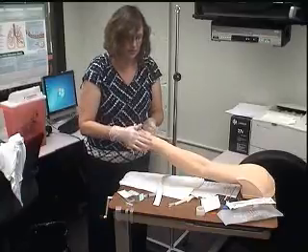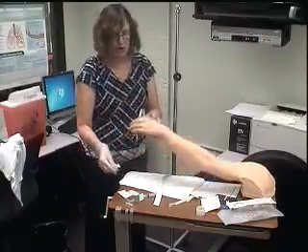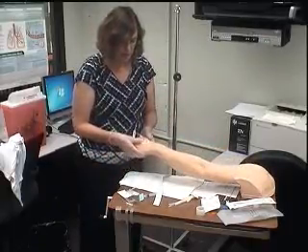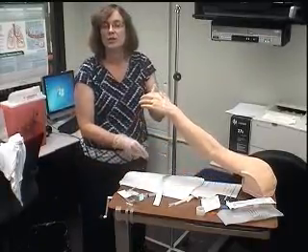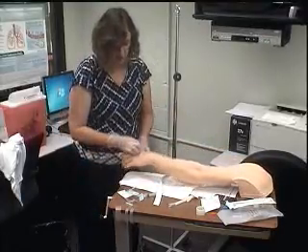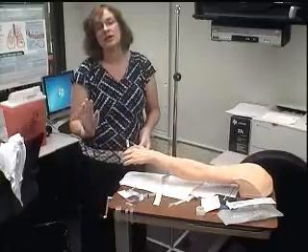And smooth it. Now I have the dressing on, and some people will say, well, that's okay, right, like this. I'm going to have you secure it a little bit more. If your facility says no, you don't need to put any more tape on it, that's fine. Some people will just put tape right on top, boom, and that's it. And some facilities do that, and that's fine.